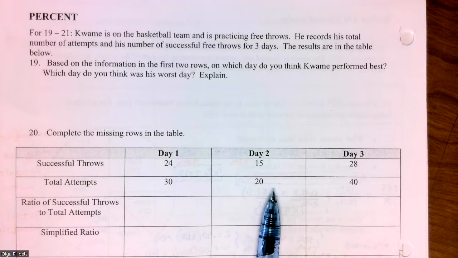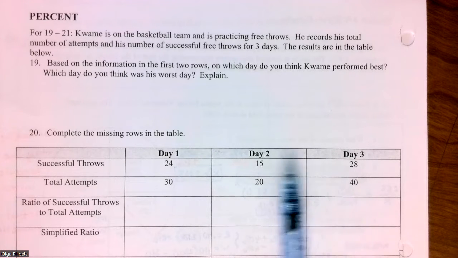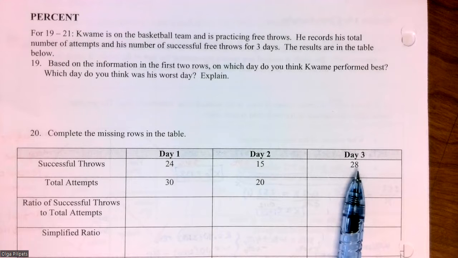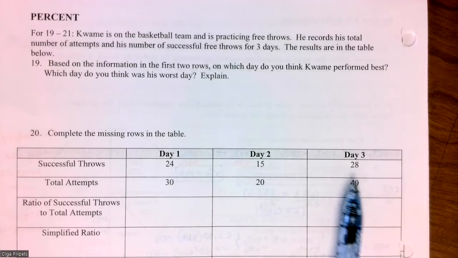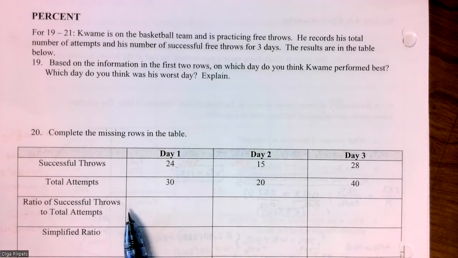Now, on day 3, for example, he had twice as many attempts, but he didn't have twice as many successful throws, right? So by looking at those ratios, we could say that day 2 was actually better than day 3, right? Interesting. So let's fill out this table.